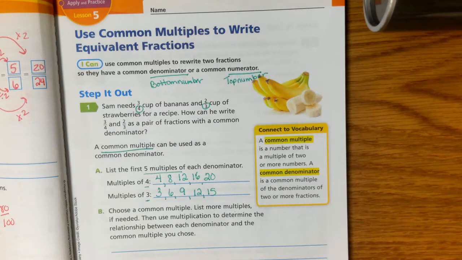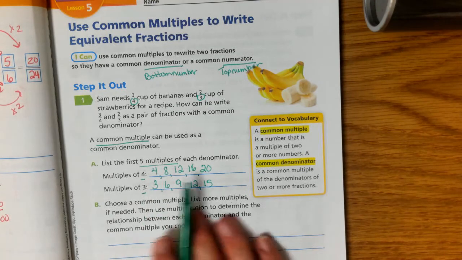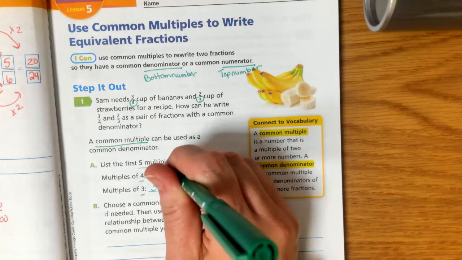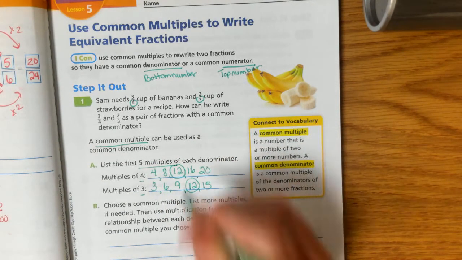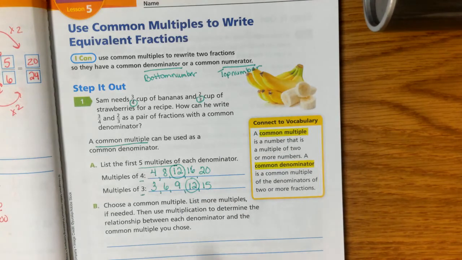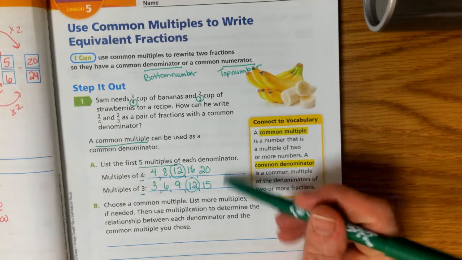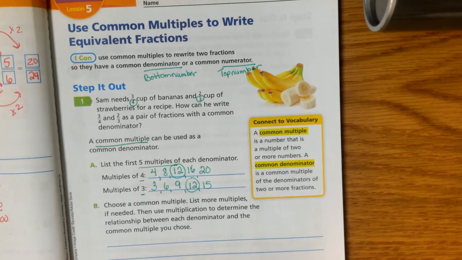The same. So we already listed our multiples. And when I'm looking at our list of multiples, I'm hoping you can see, like I can see, look at this. They have a 12 in common. So they both can get a 12 when we multiply. So we're going to choose our common multiple, which we just did. If we needed to, we could have listed more multiples to get to a common multiple, but we didn't need to. We were able to get to that multiple. So we're going to use multiplication to determine the relationship between each denominator and the common multiple we chose.